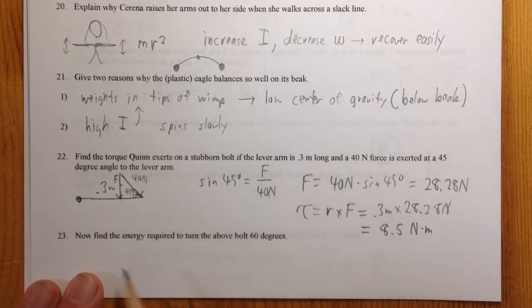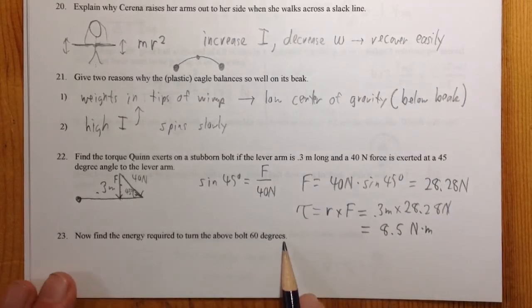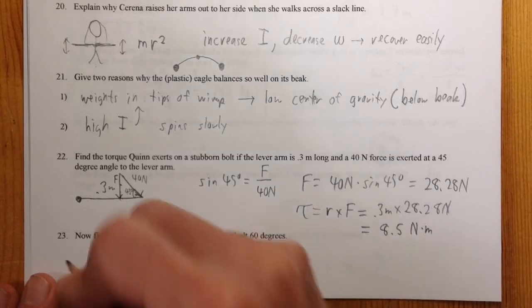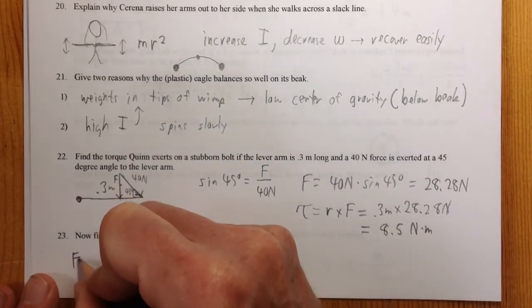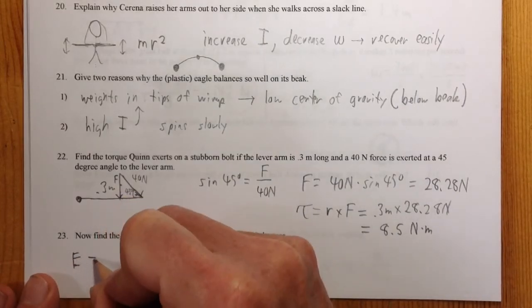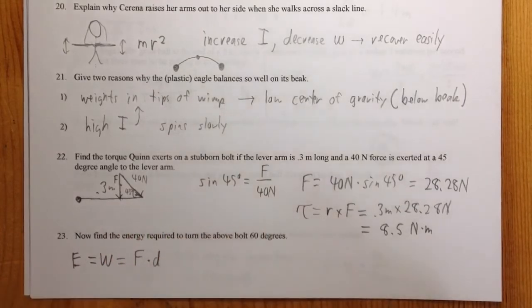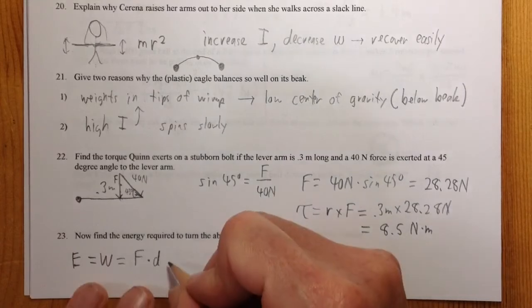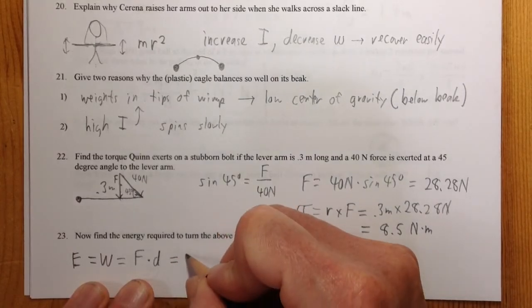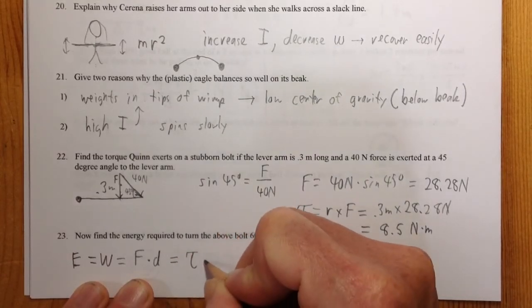Okay, now find the energy required to turn the above bolt 60 degrees. So energy, we know from before, is like work, which is force times distance. Here the force is a turning force, torque, times the distance.